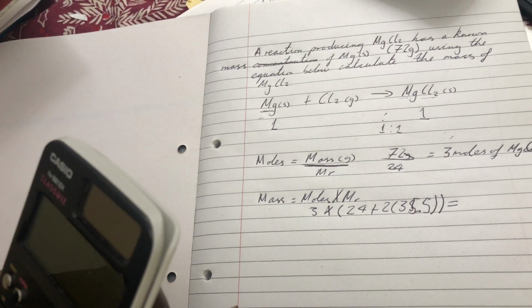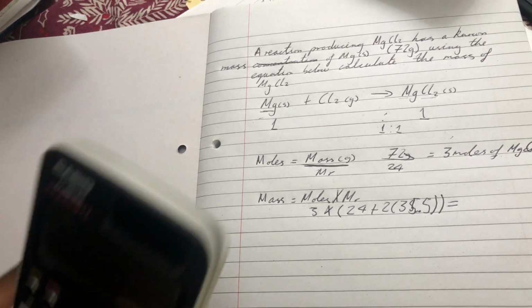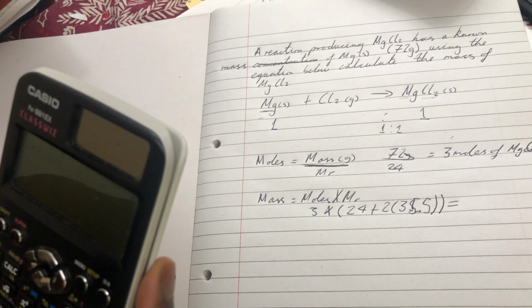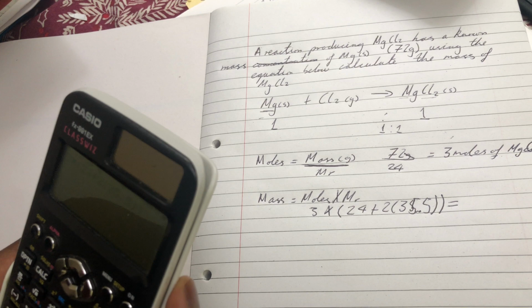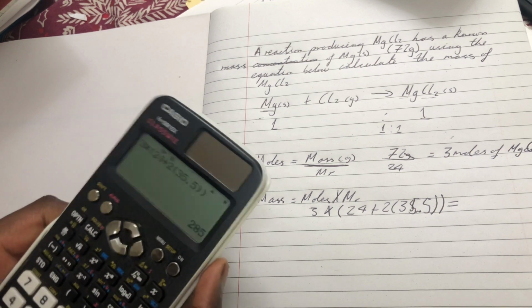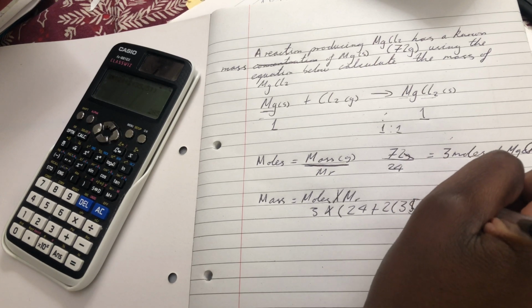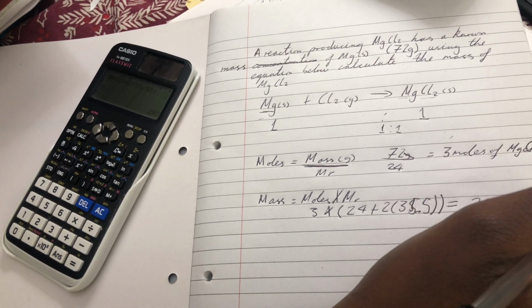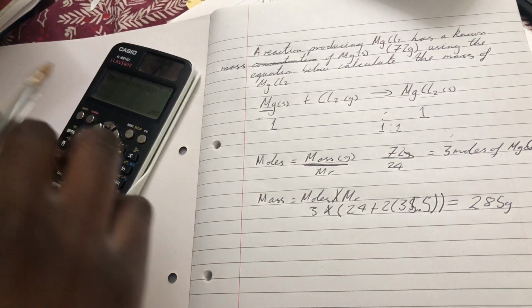I finally got a calculator. So 3 times 24 plus 2 times 35.5 equals 285 grams. That's the answer.